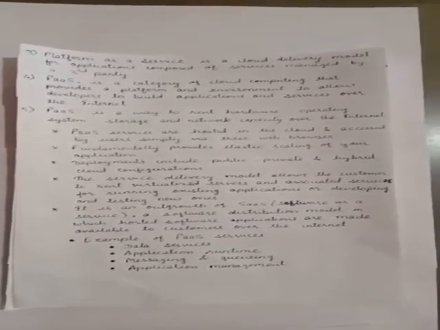Some related points are PaaS services are hosted in the cloud and accessed by the user simply via their web browser. Fundamentally provides elastic scaling of your application. Deployments include public, private and hybrid cloud configurations. The service delivery model allows the customer to rent virtualized servers and associated services for running existing applications or developing and testing new ones. It is an outgrowth of software as a service, a software distribution model in which hosted software applications are made available to customers over the internet. The examples of PaaS services are data services, application runtime, messaging and queuing, application management.